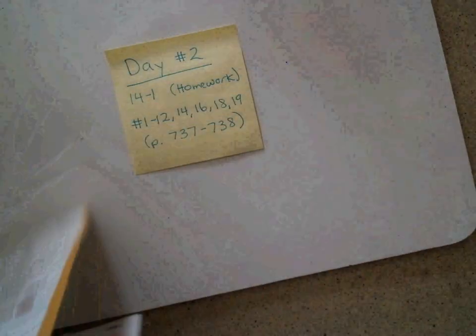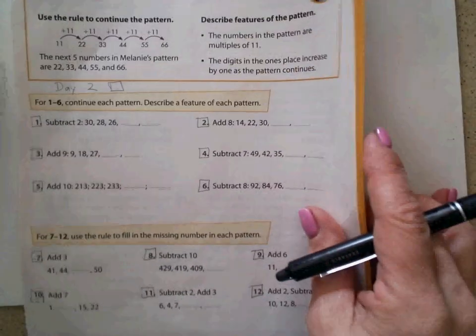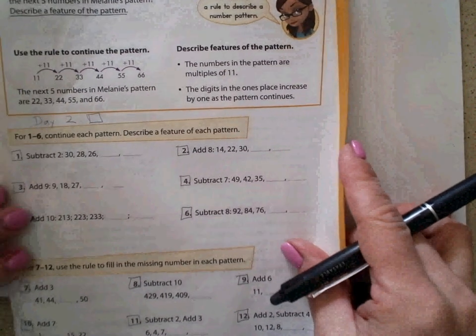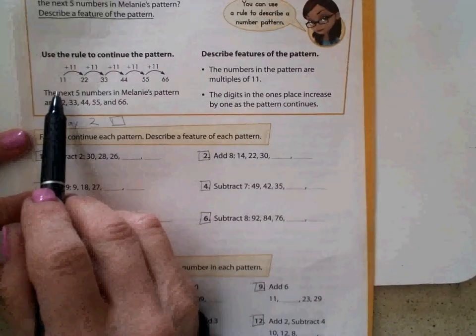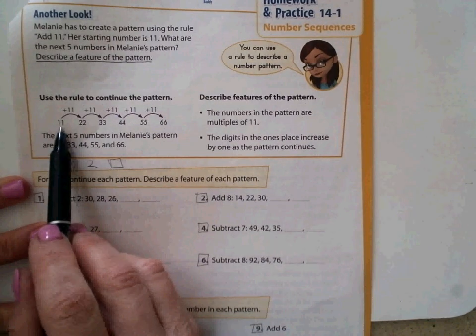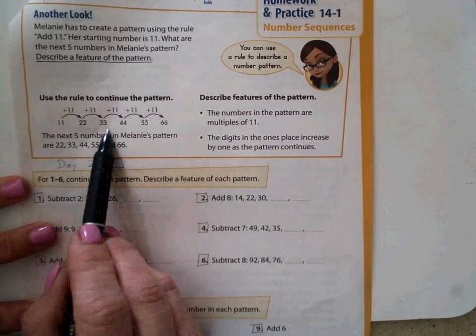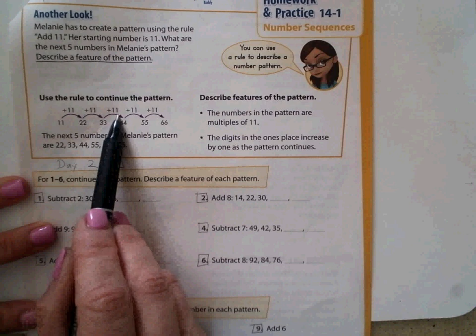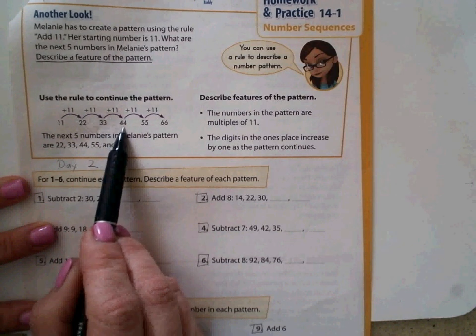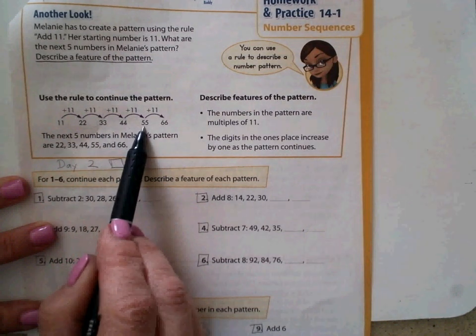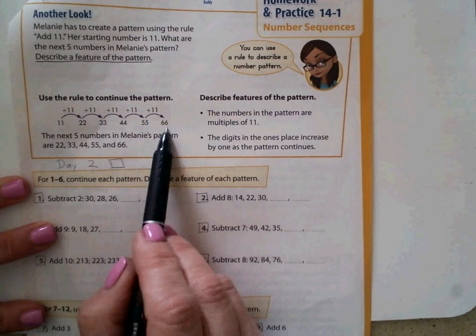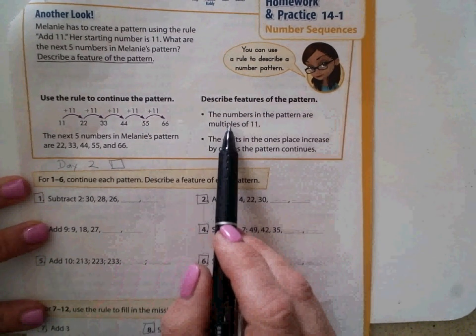So let's again go back to today's assignment, and if we look here, Melanie started at 11, so 11 plus 11 is 22, 22 plus 11 is 33, 33 plus 11 is 44, 44 plus 11 is 55, 55 plus 11 is 66.